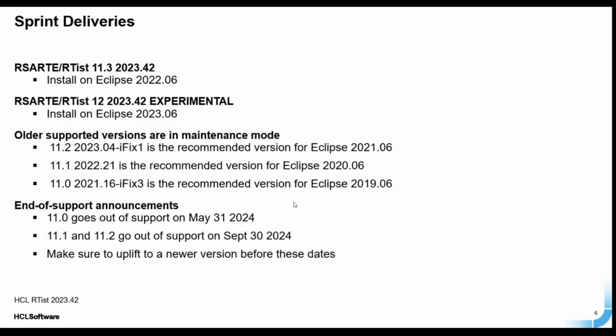And also we would like to announce an end of support for several versions. Version 11.0 will go out of support on May 31 next year, 2024. And versions 11.1 and 11.2 of the product will go out of support on September 30 next year, 2024. So please make sure to uplift to the new versions before these dates.